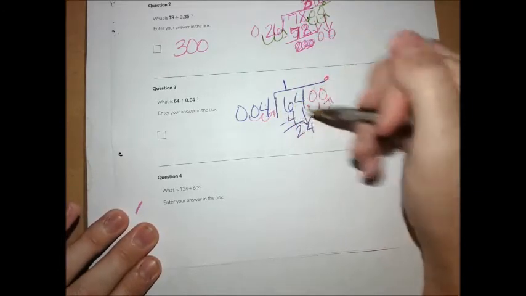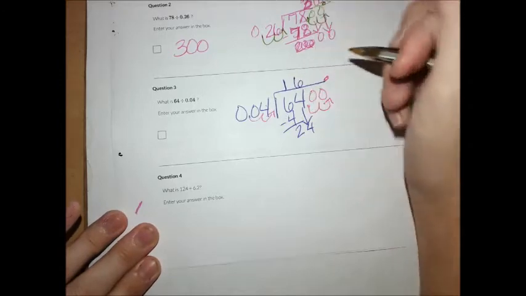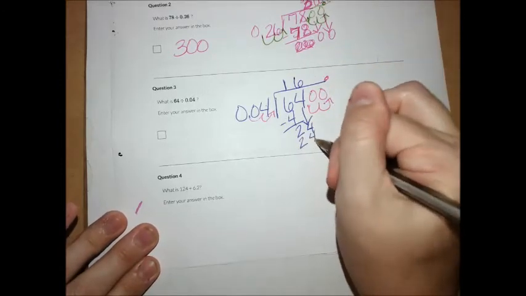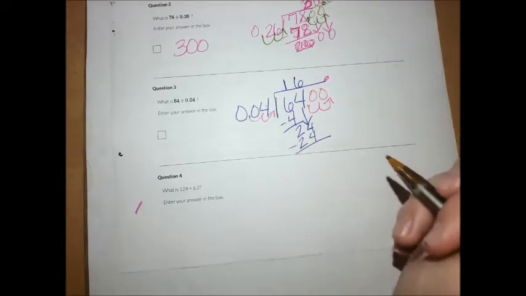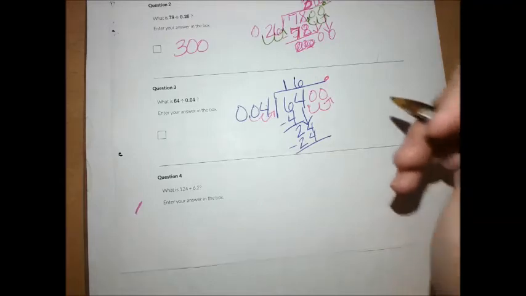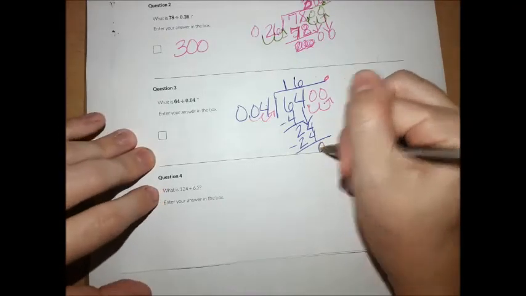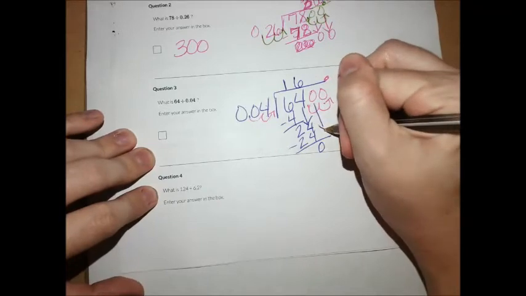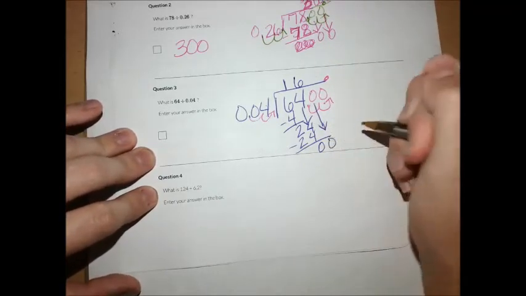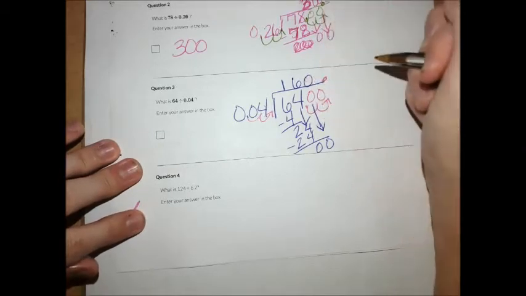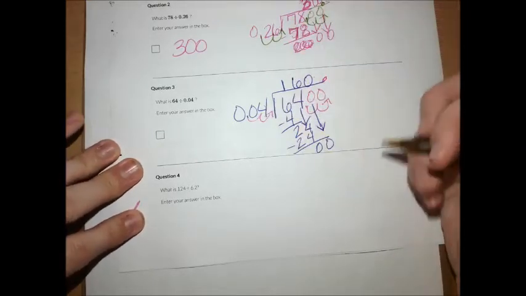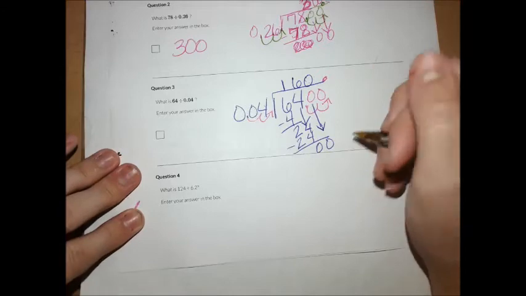Bring down the next 0. 4 goes into 0 0 times. 0 times 4 is 0. So I can bring down the next 0. 4 goes into 0 0 times. Now I'm at the decimal, so I can be done. And I get my answer as 1,600.